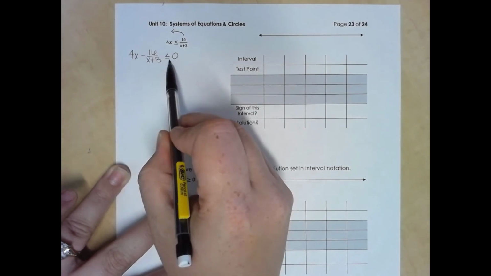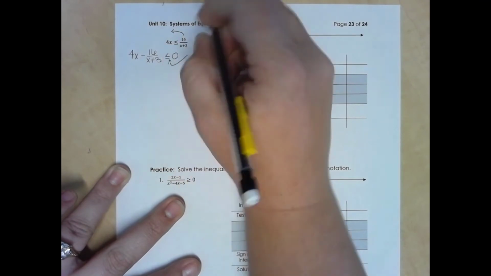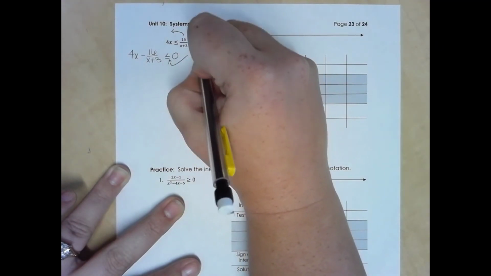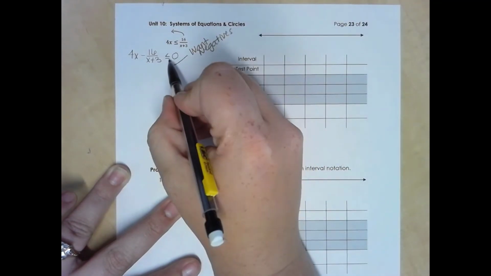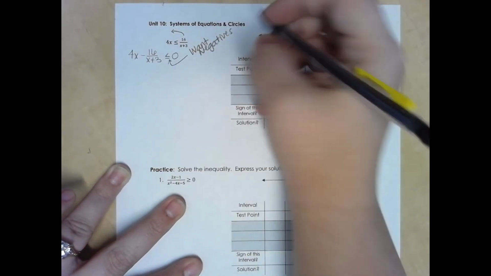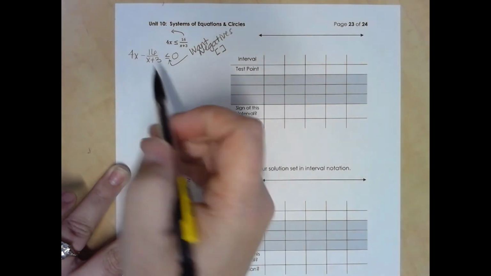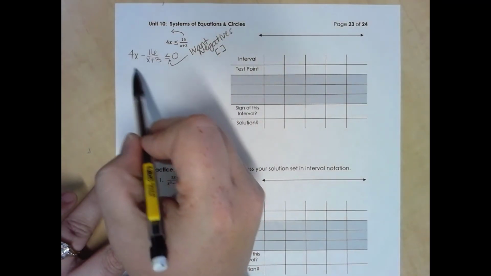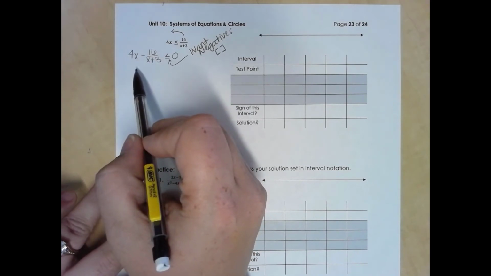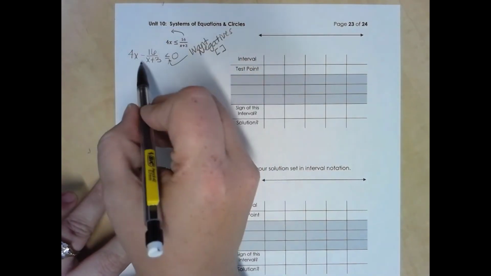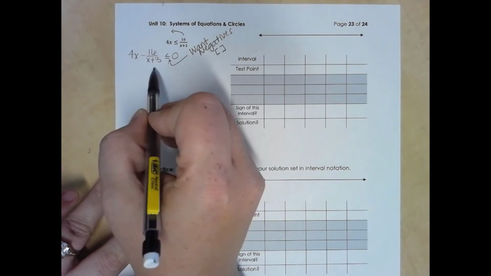Okay, so now you can see everything's on this side. So we can see our symbol now. We want a less than or equal to 0. So this tells me that we want the negatives, and because it has that including equal to bar, we are going to use brackets. Now unlike the last one, I don't have this all in one nice little rational expression or one little fraction, right? So I need to take care of that. I need to get a common denominator so I can write this all as one numerator and one denominator.